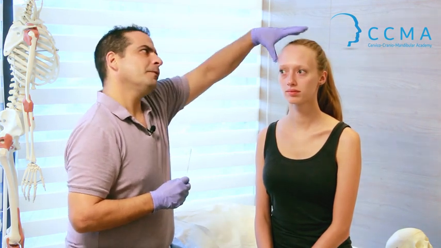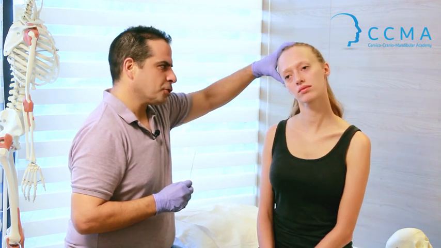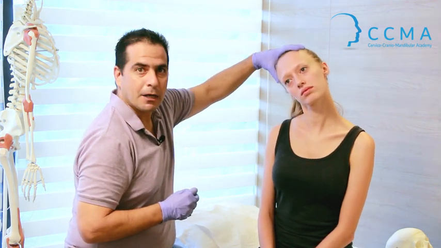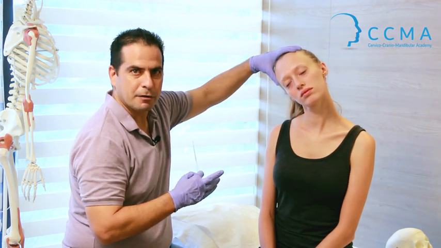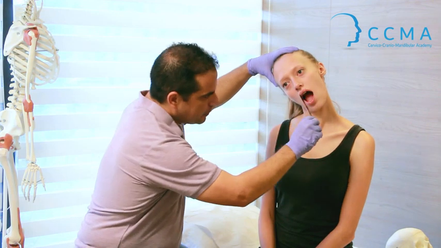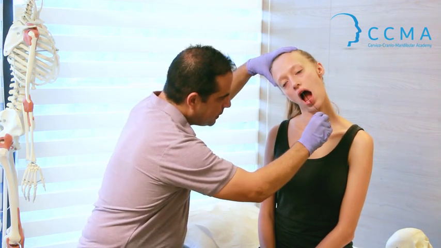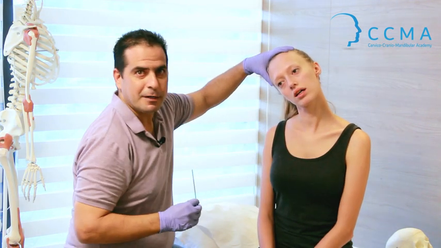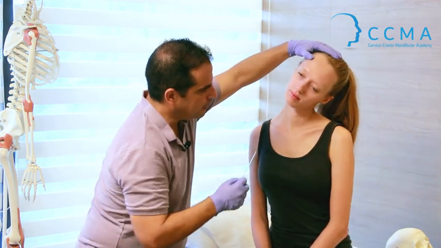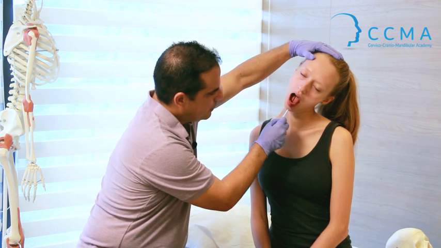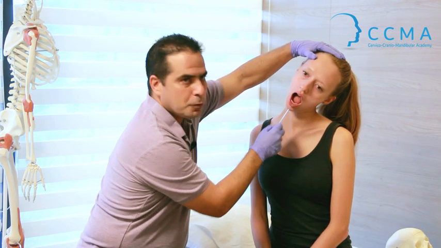Now we will add side flexion that is more biased to the upper neck, because we want to challenge and stress the upper neck of Sophie. And we will take the measurement, and it goes down to 35 millimeters. Then we do the right side, and it goes down to 38 millimeters.